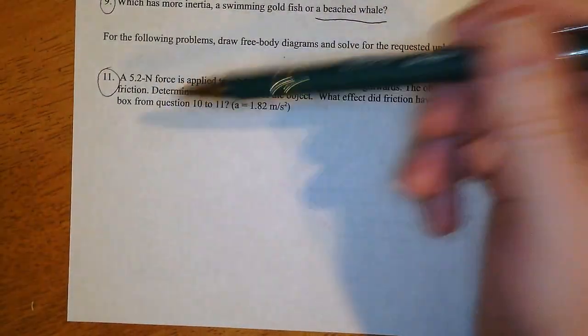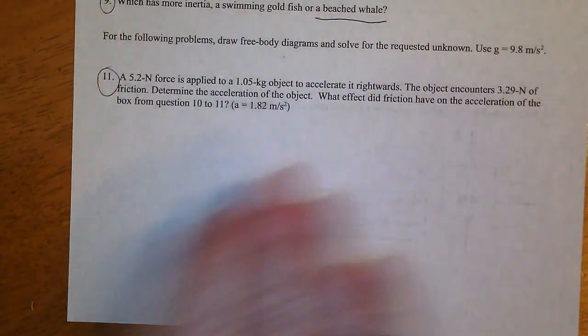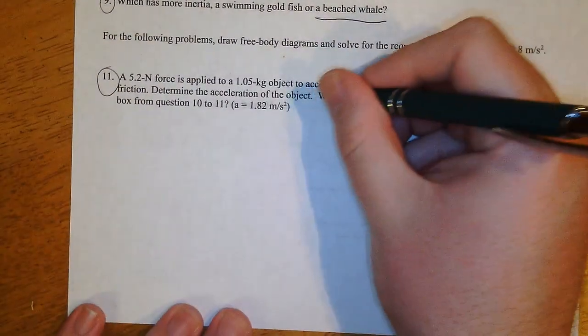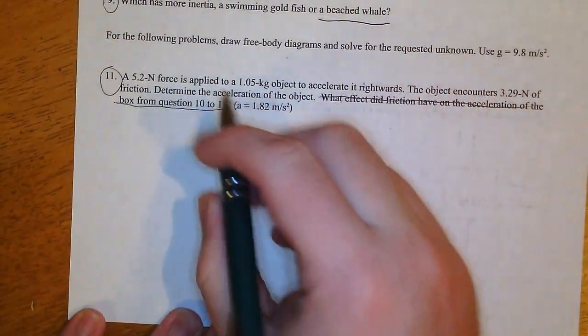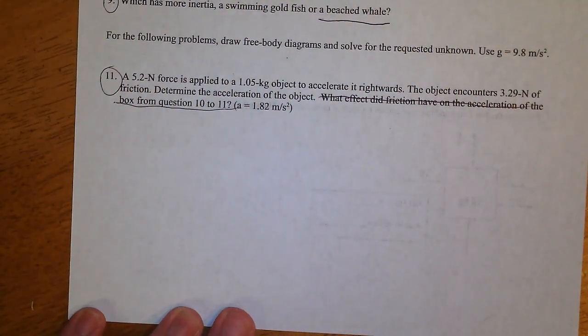So, from question 10. Question 10, same thing with no friction. So we will ignore the second part here, but I will talk about it. Alright, so how do we find the acceleration of this box?